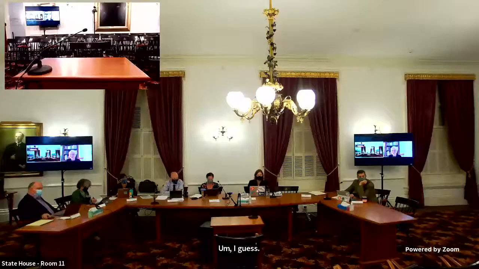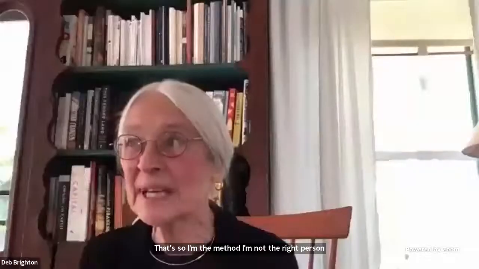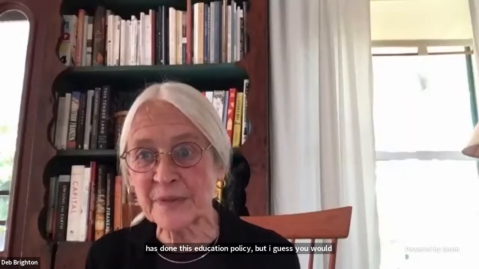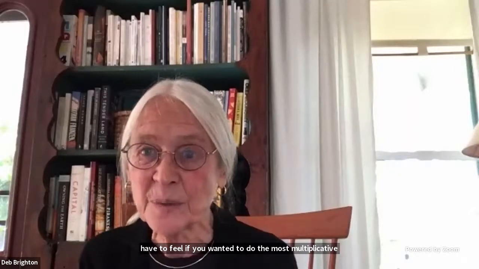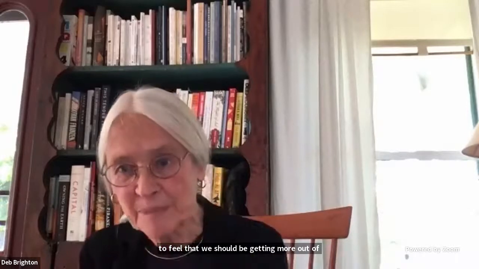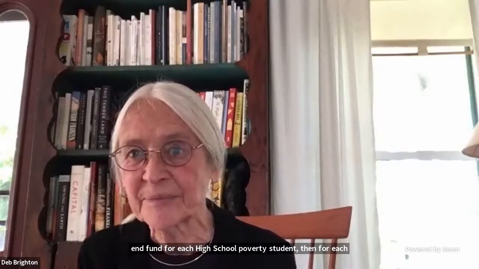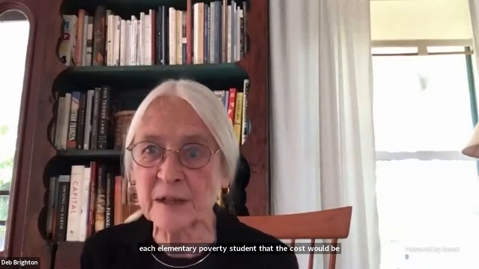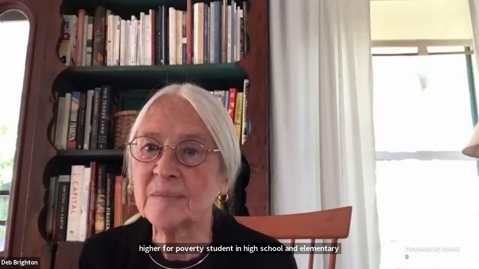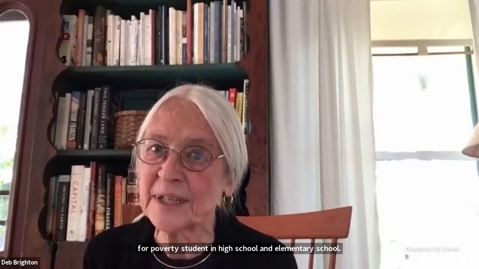So I'm the math head, not the person who's done this education policy. But if you wanted to do the multiplicative weighting that we do, you would have to feel that we should be getting more out of the ed fund for each high school poverty student than for each elementary poverty student. That the cost would be higher for a poverty student in high school than in the elementary school. That would be the reason for doing it.